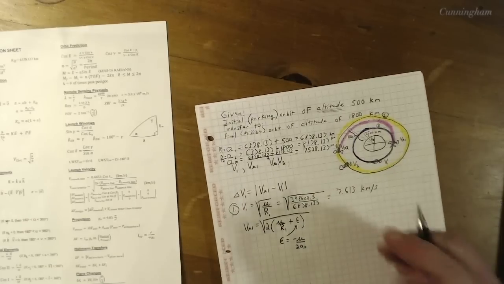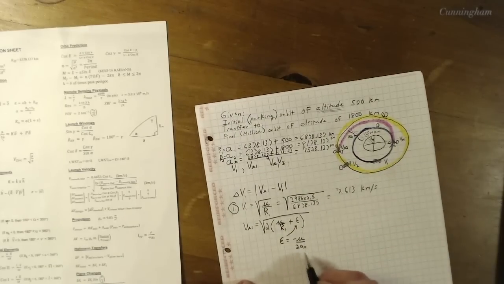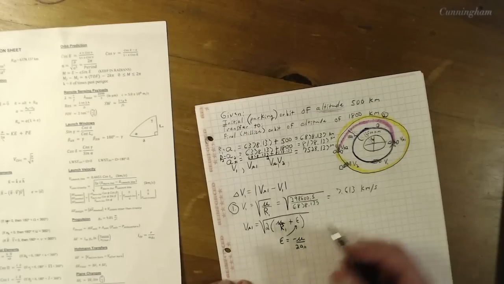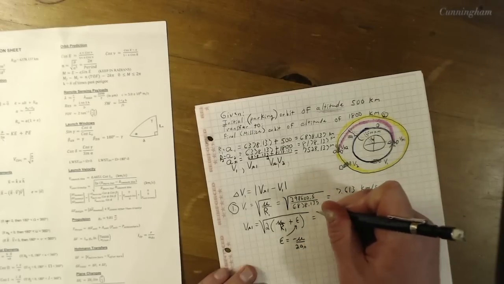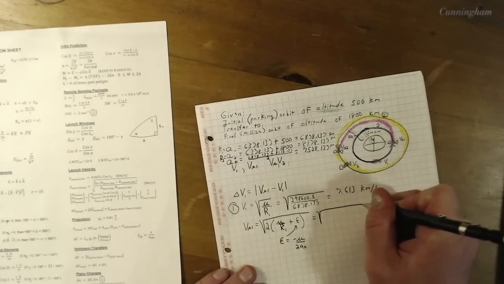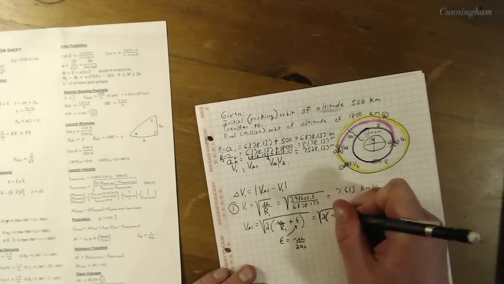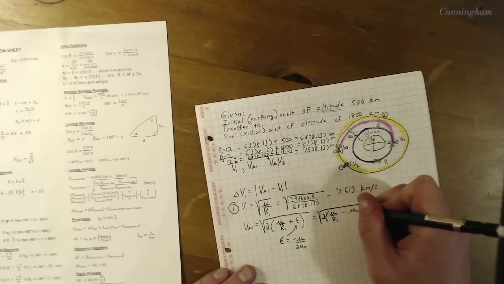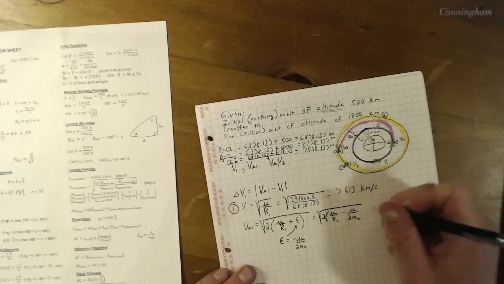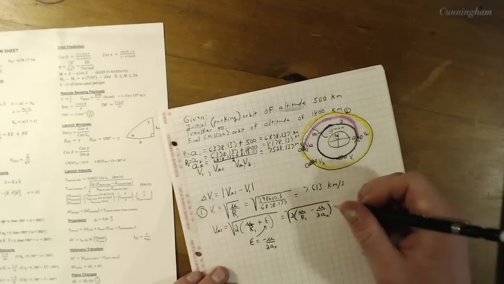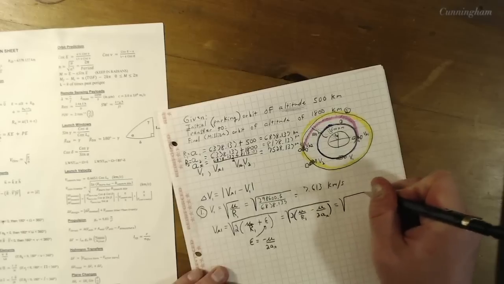Okay, so that's what this epsilon, the specific mechanical energy, is. So if I were to write it in full here, I'll write it 2 mu over R1 minus mu over 2 times the semi-major axis of the transfer orbit. And math-wise, let's do the thing we do.